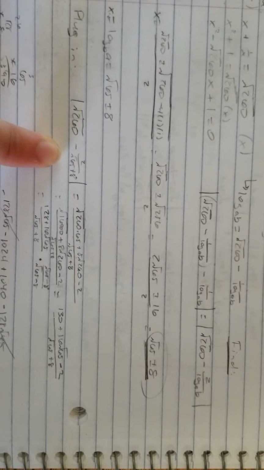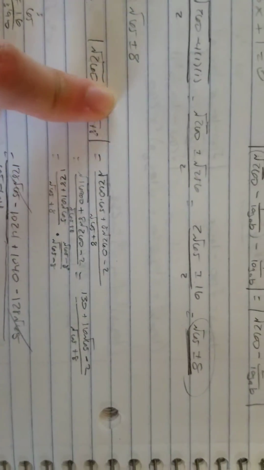So now I just plug this into what I'm trying to find right here. So root 260 minus 2 over this root 65 plus 8. You can use either one, but I used the plus 8 instead of the minus 8, because you're doing absolute value later, so it doesn't matter.